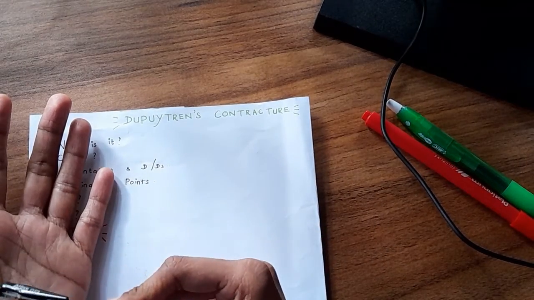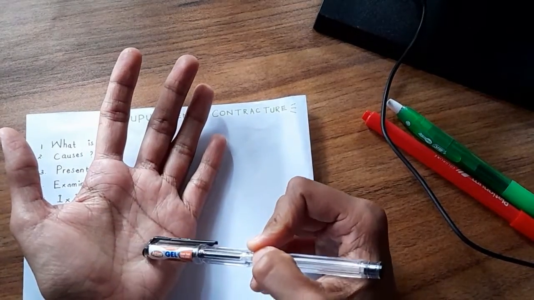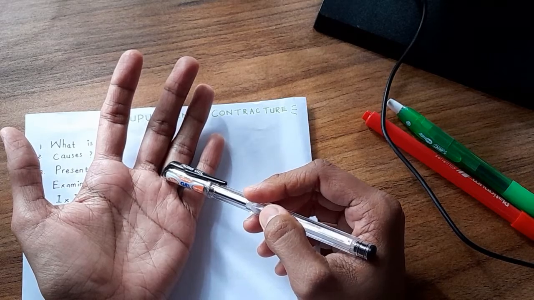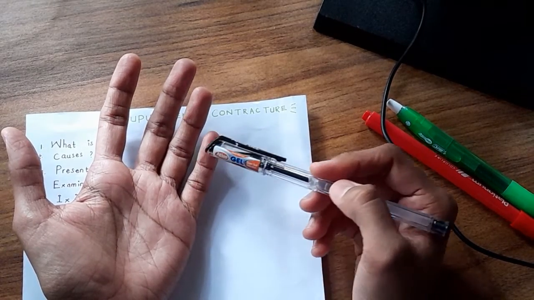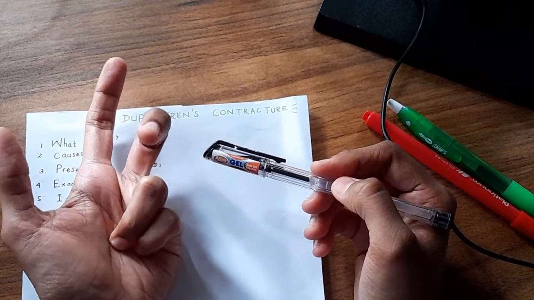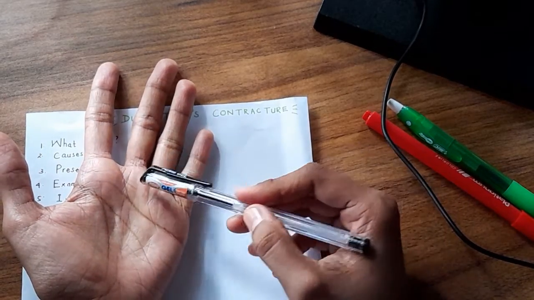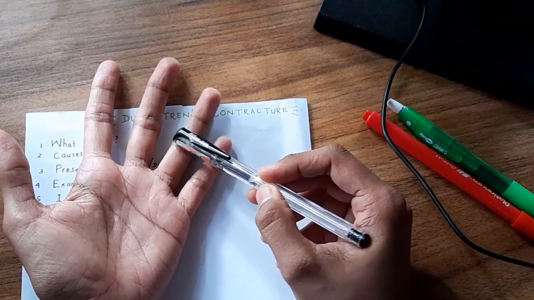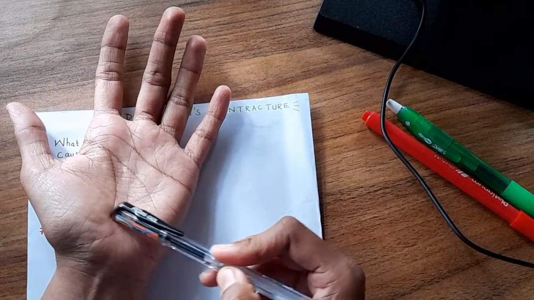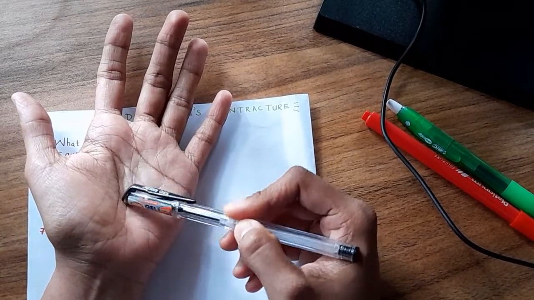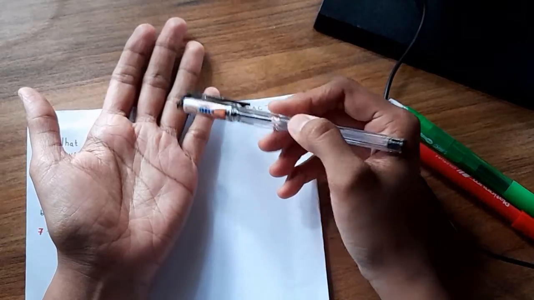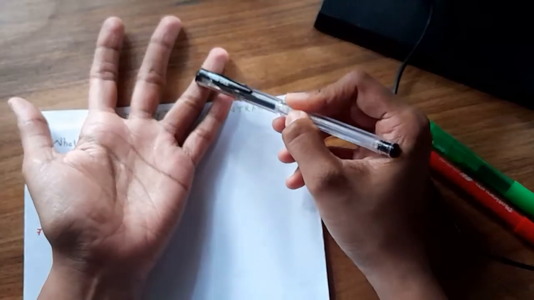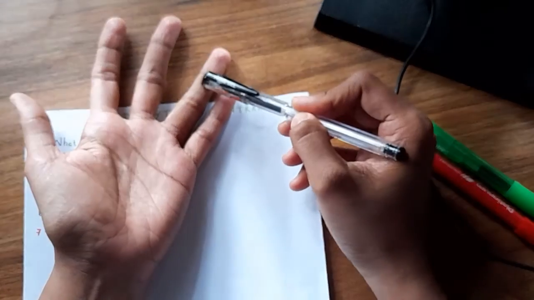And because of this thickening of the palmar fascia, flexion contractures develop. So what is this flexion contracture? These fingers get flexed like this. What happens is it will get flexed at the MCP joint and the PIP joint. You all know these are the carpal bones and these are our metacarpal bones and these are the phalanges. In the phalanges, this is the proximal interphalangeal joint, PIP, and this is the distal interphalangeal joint, DIP.